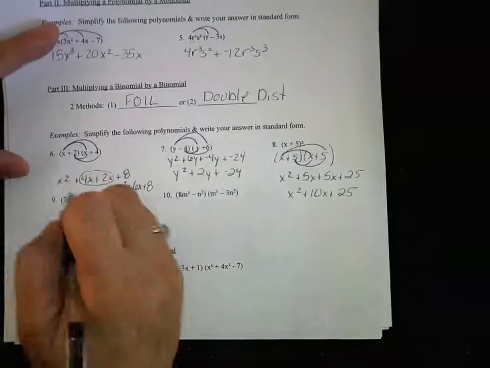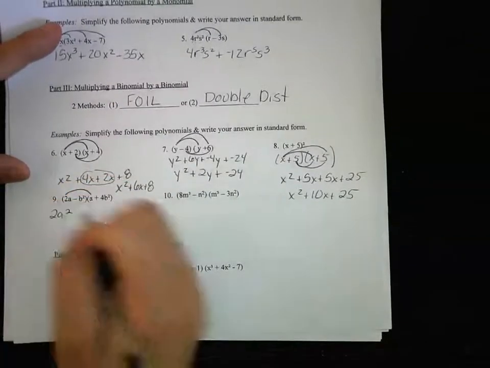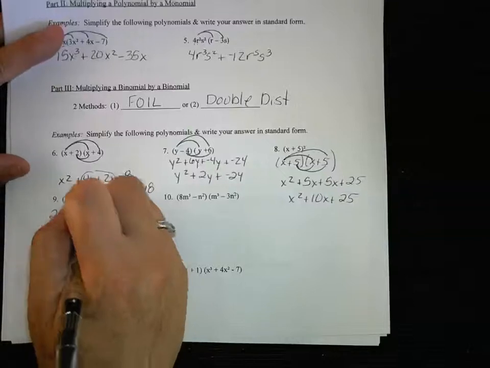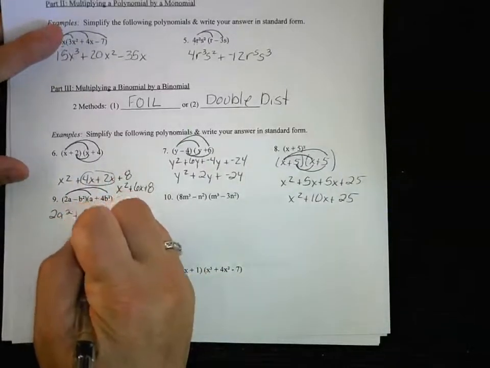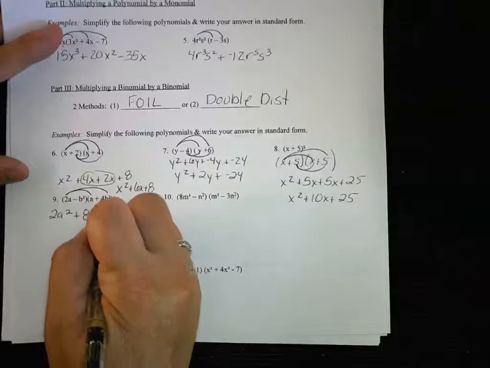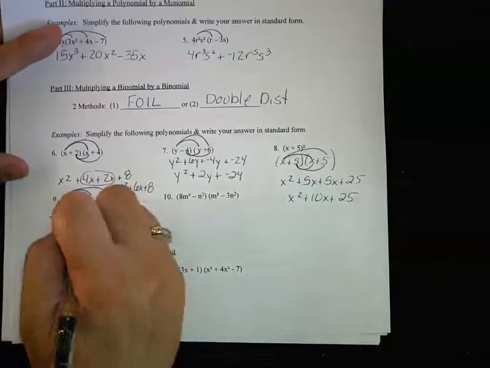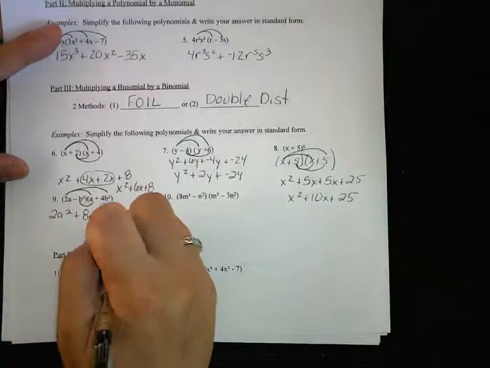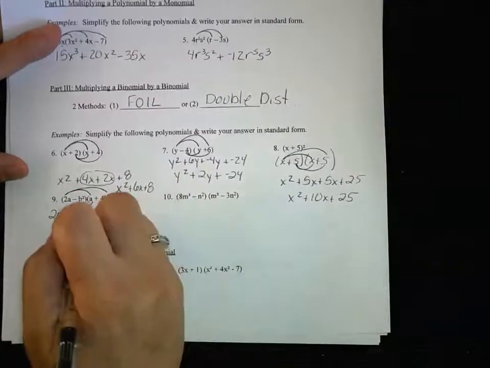Number 9, 2a times a is 2a squared. 2a times 4b squared is 8ab squared. Inside, negative ab squared.